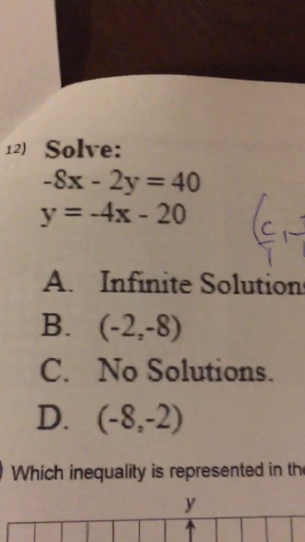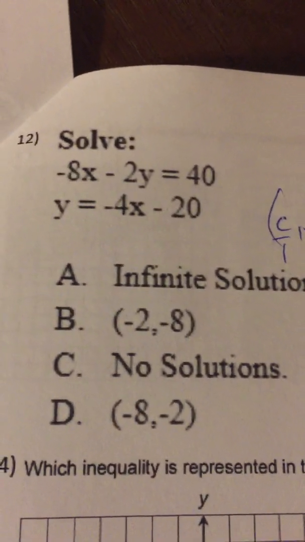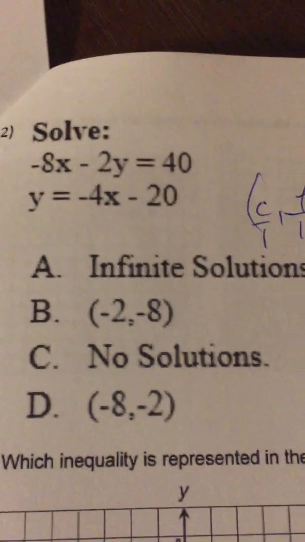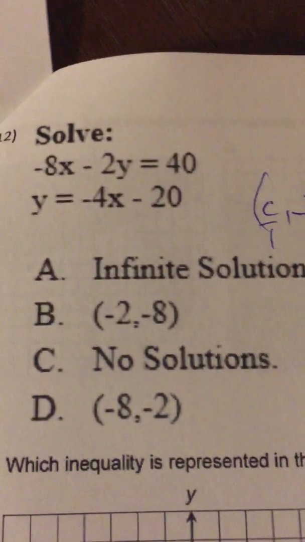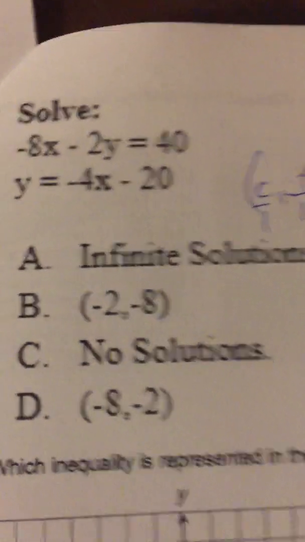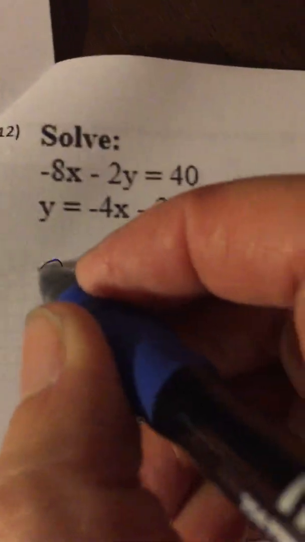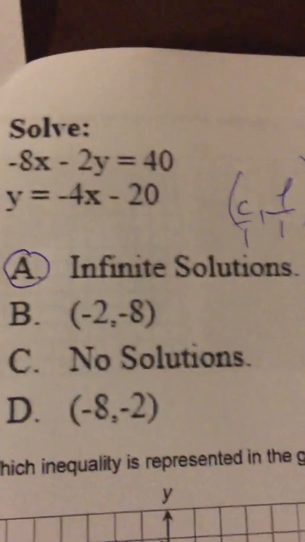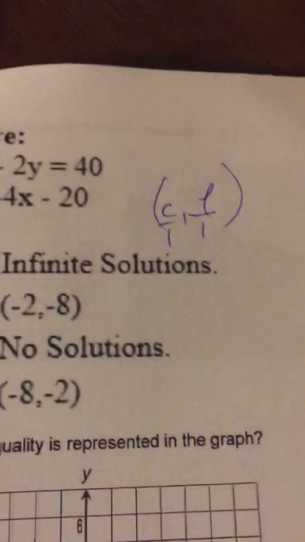So when you put those two in the calculator, I think I did that one. Maybe I did, maybe I didn't yet. Oh, it was infinite solutions, which means those two lines were on top of each other, because it gave you a very strange answer when you did that in the calculator. It probably looks something like this, and that means it's the infinite solution.